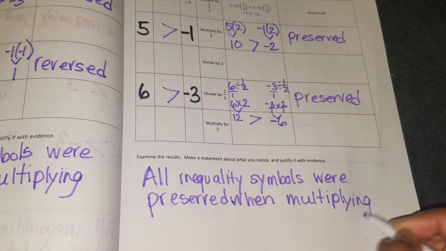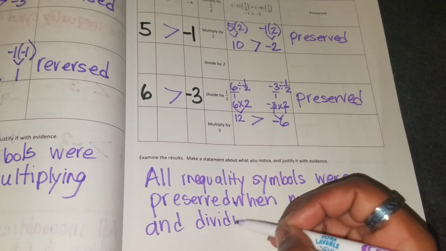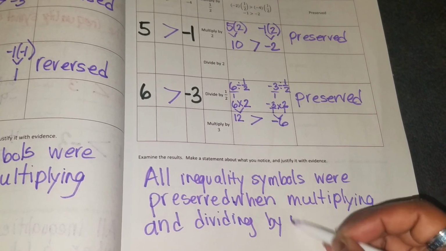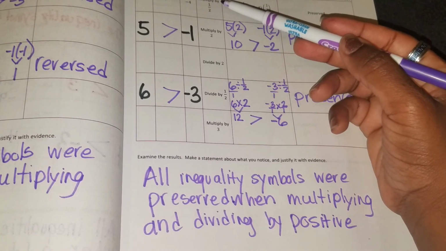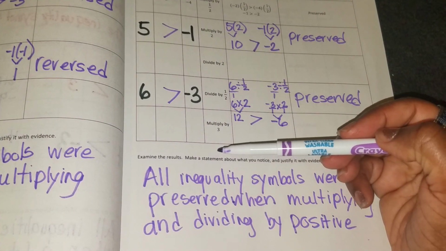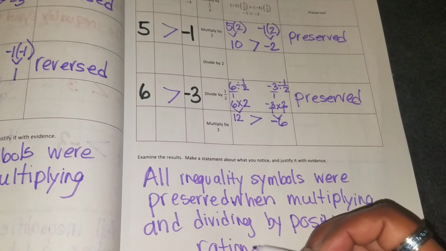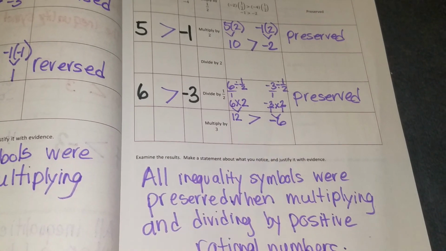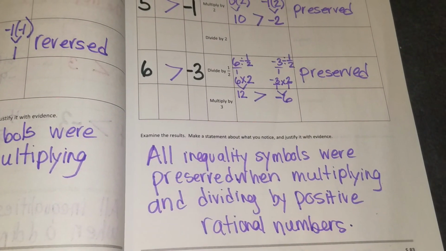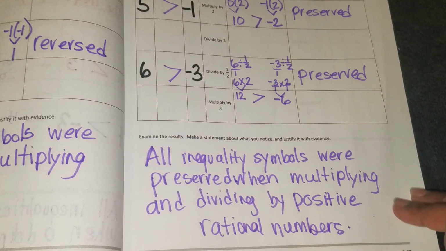So all inequality symbols were preserved when multiplying and dividing by positive. And look, we've got 1/2 and some whole numbers here. So let's say by positive rational numbers. And it says justify with evidence, but our evidence is here in our work that we've been doing. Okay, so let's look at station 4.